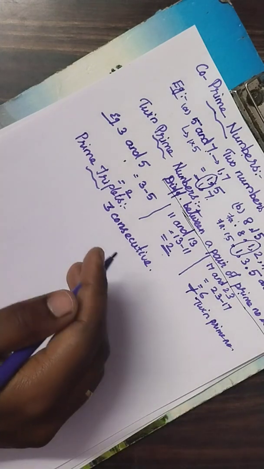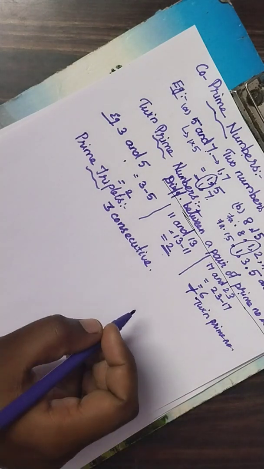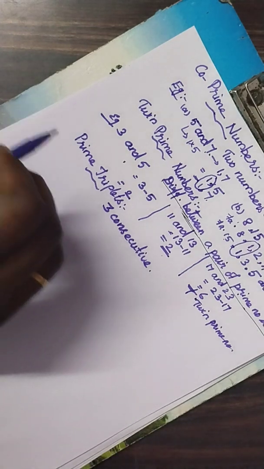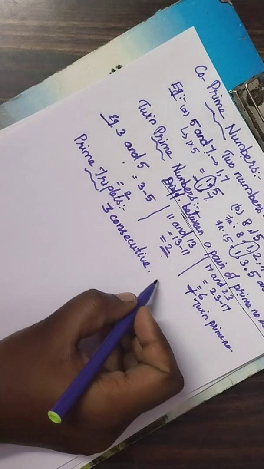A prime triplet is a set of three consecutive prime numbers. What's the meaning of consecutive? Consecutive means continuous three numbers. Consecutive prime numbers means continuous three prime numbers.